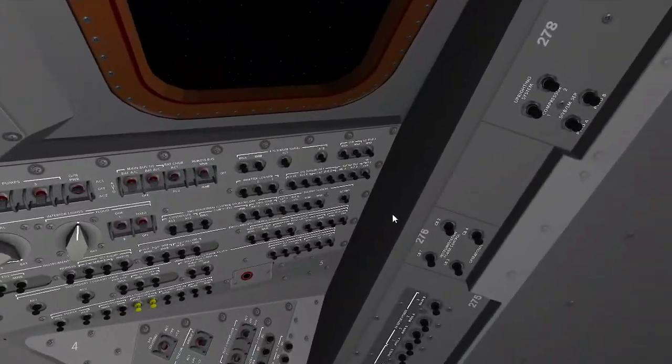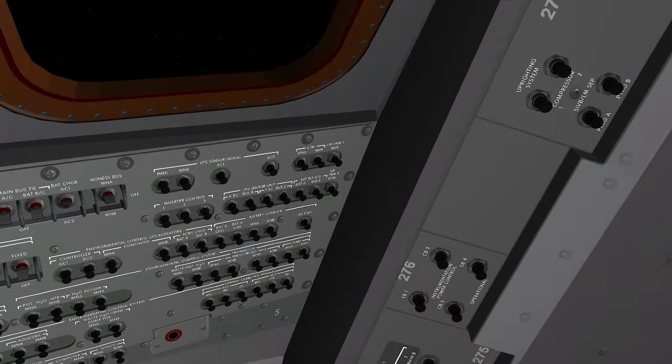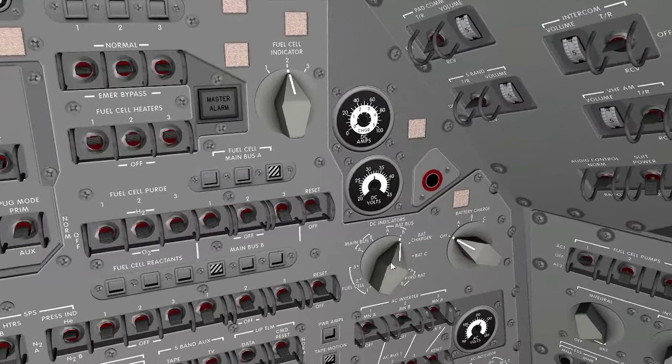Start charge on battery B. Battery relay bus circuit breaker bat B open. DC indicator select bat charger. Bat charge select bat B.